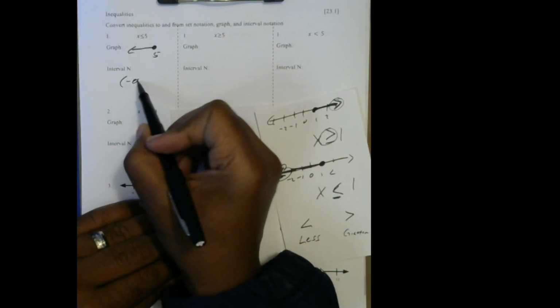So since I'm stopping at 5 as a bracket, then we'll separate this with parentheses. And for the infinities, you always use parentheses because we can never stop at an infinity. So the interval notation will be negative infinity, comma, 5, and then a bracket.